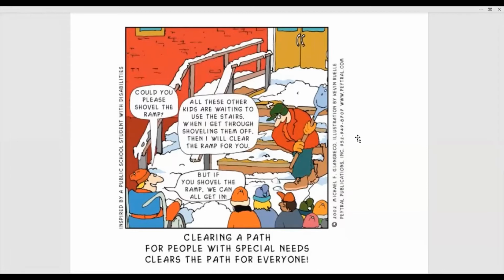And he basically says, well, as soon as I finish shoveling the stairs so we can get most of the students in, I will then shovel the ramp. But the student says, if you shovel the ramp first, we can all get in. So a perfect picture of accessibility, of showing you that the ramp is the universal design strategy there.